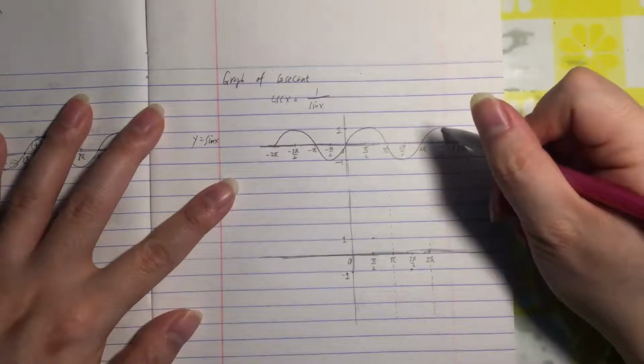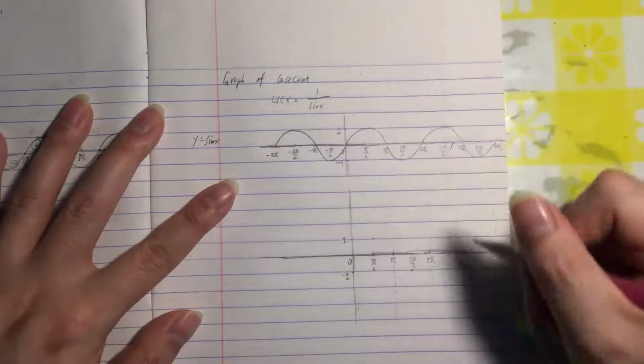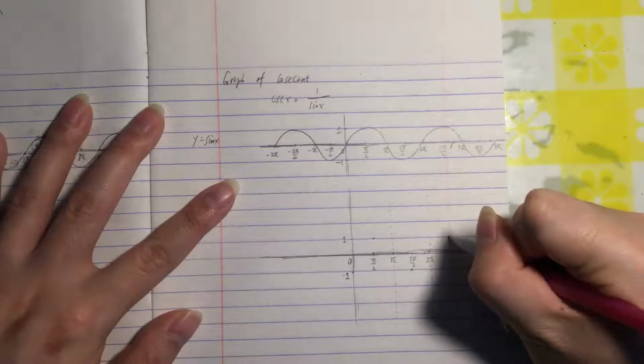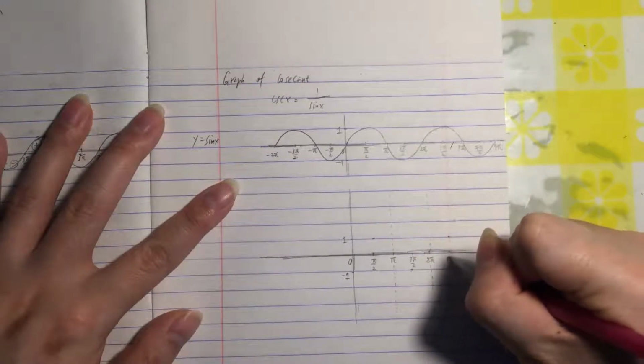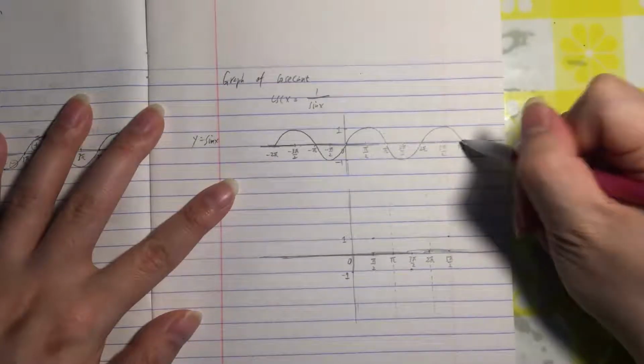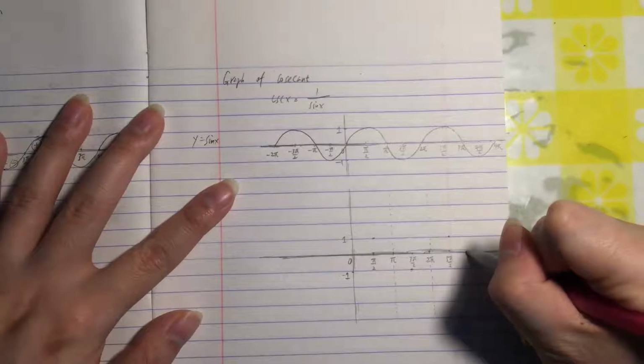At 5 pi over 2, sine 5 pi over 2 is 1. 1 over 1 is 1. So cosecant is 1 at 5 pi over 2. Sine 3 pi is 0. 1 over 0 is undefined. So for cosecant, there's a vertical asymptote at 3 pi.